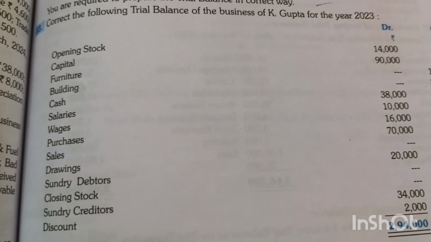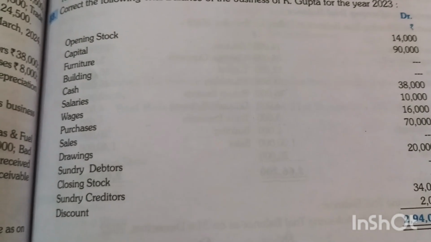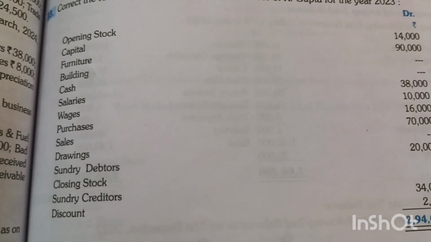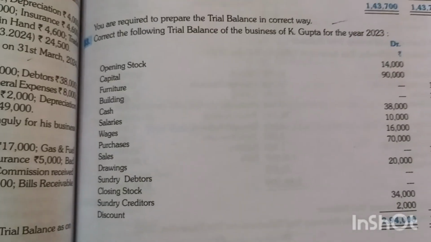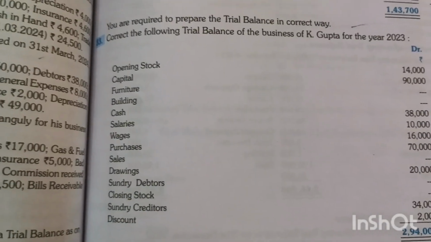And from normal balance, like this: opening stock, capital, furniture, building, etc. This side will go from the balance. This is the normal balance, and from here we can make a trial balance as well.